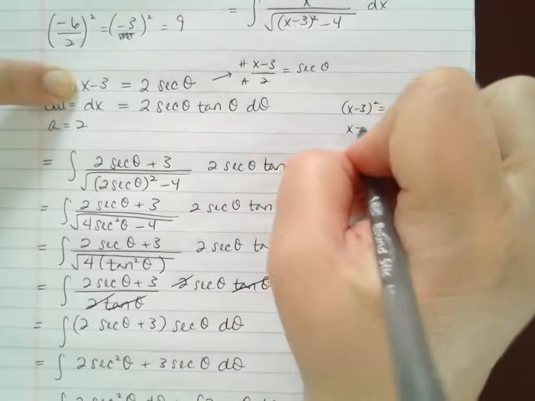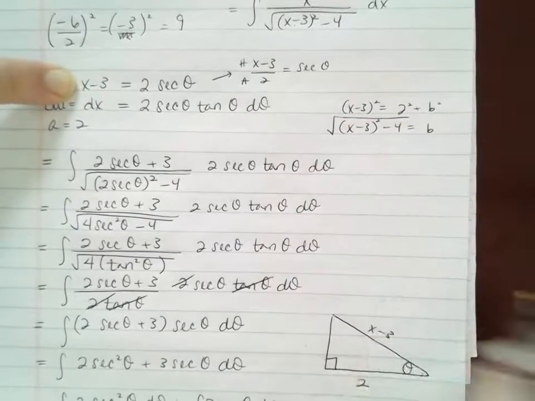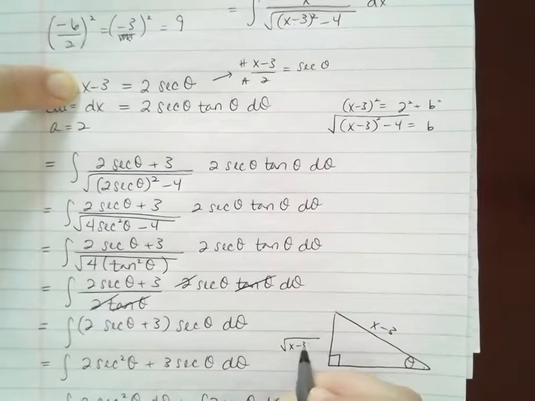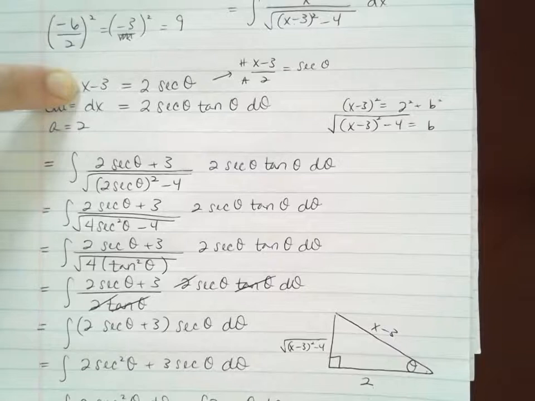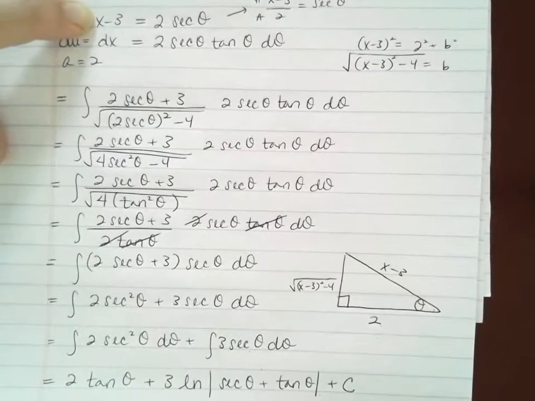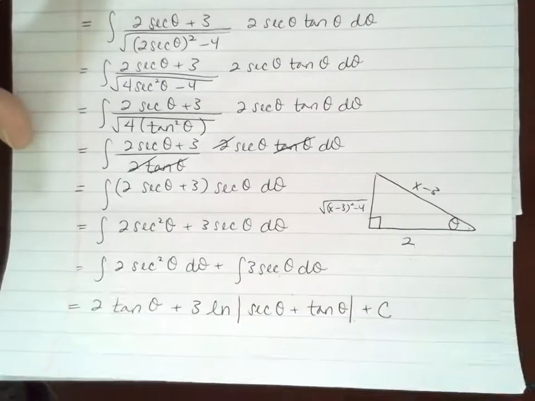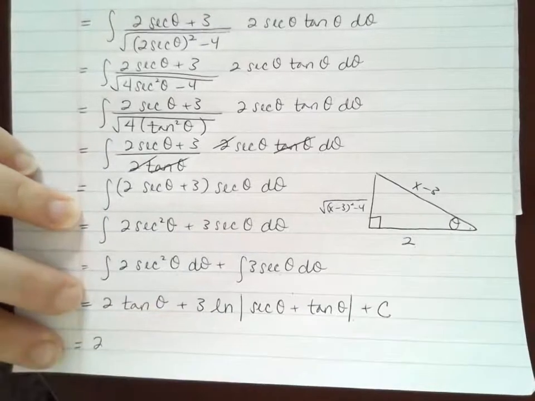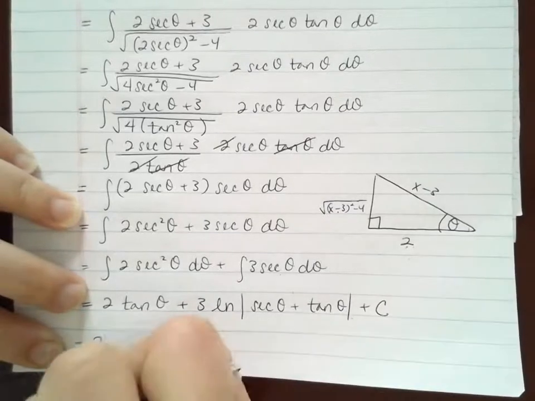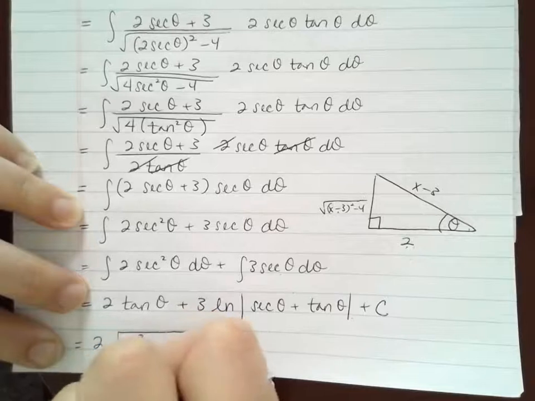If I solve this for b squared, that's what you would get. That should look familiar. We had that before. So x minus 3 squared minus 4. I'm going to leave it like that. You can simplify that into x squared minus 6x plus 5, but it's not necessary. You can leave it like that as well. So tan is going to be opposite over adjacent. Maybe I will simplify it since that's where we started our original.